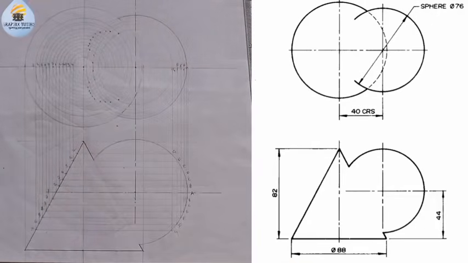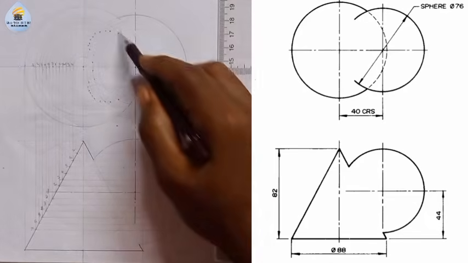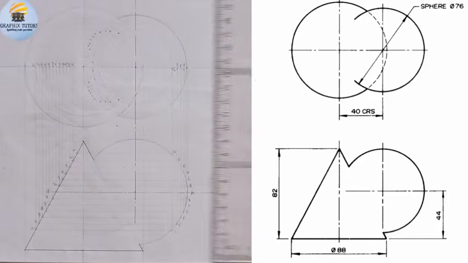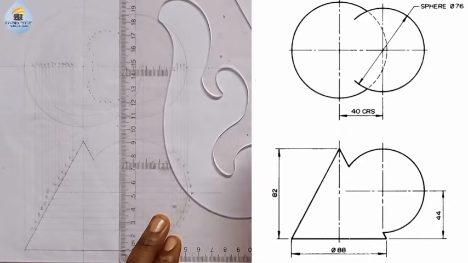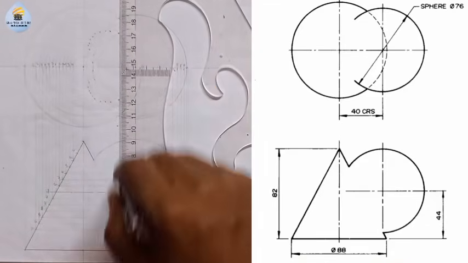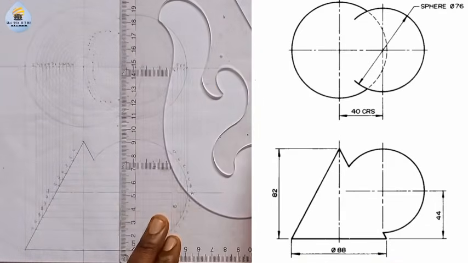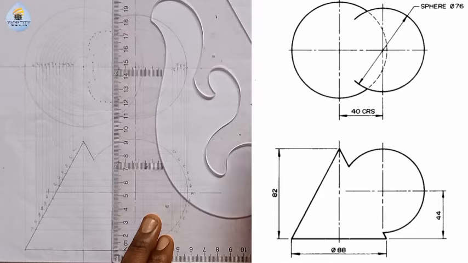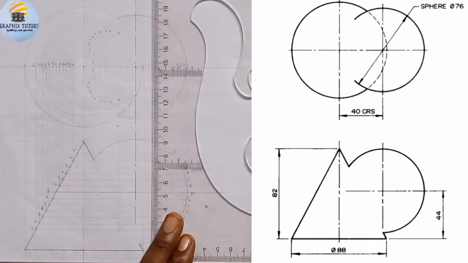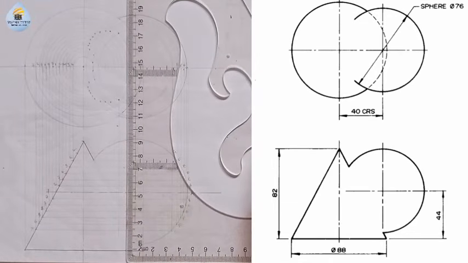So now the next thing we're going to do is this. All these points here, I'm going to project them down. So from here, they're on the same point. I'll project this down, right? Here also, I'll project this down, right?